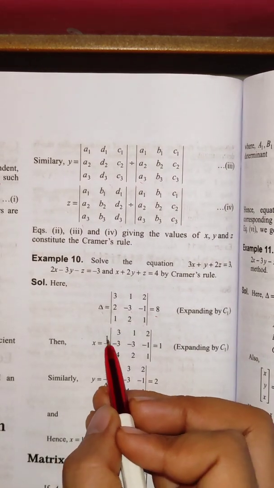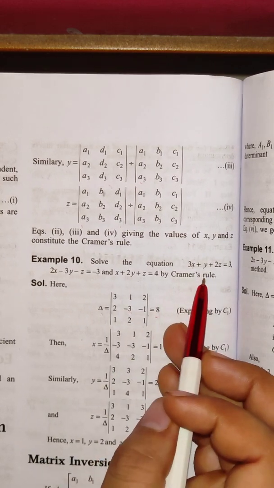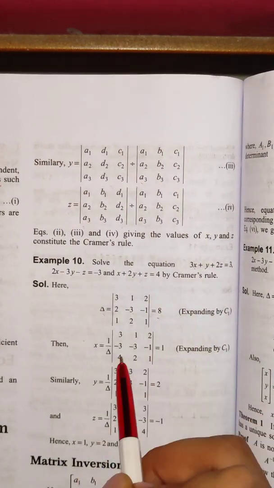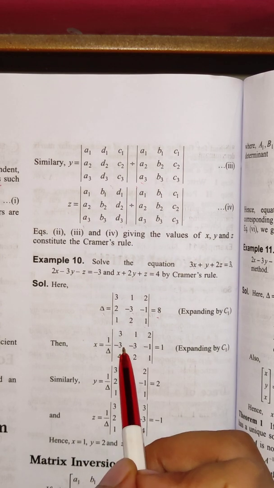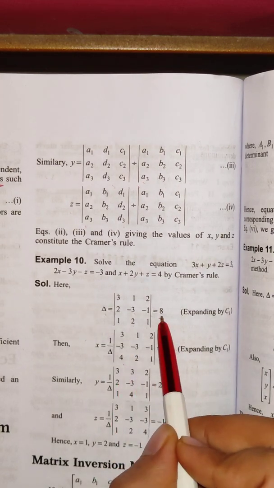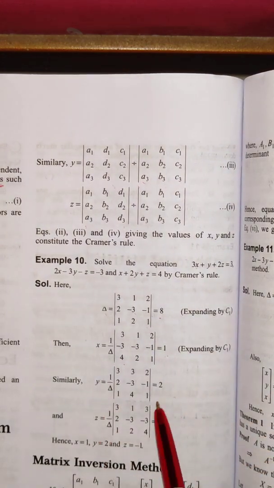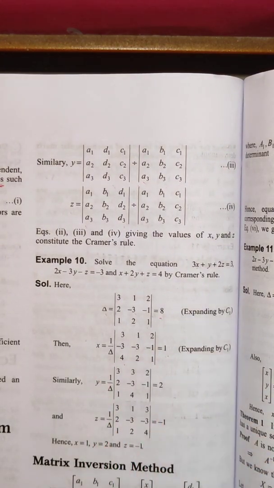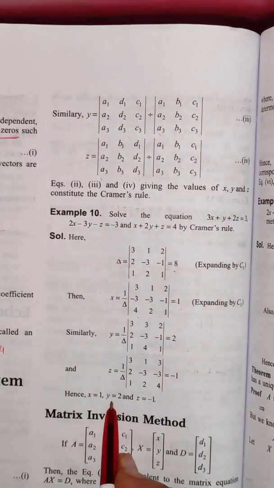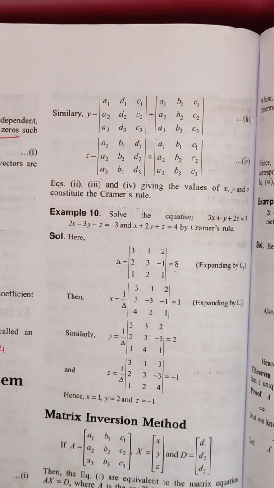X is, first column is replaced by constants which are on the RHS: 3 minus 3 and 4. First column is replaced by 3 minus 3 and 4. When divided by del which is 8, we get 1. So the value of x is 1. Similarly for y and z, we can get their respective values. So the answer is x equals 1, y equals 2, z equals minus 1. So this is one way of solving system of linear equations.